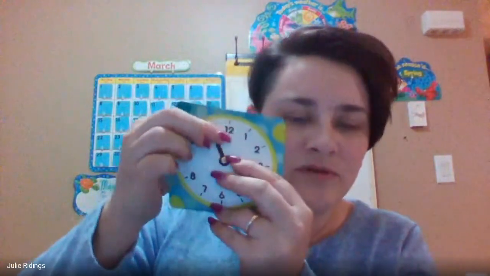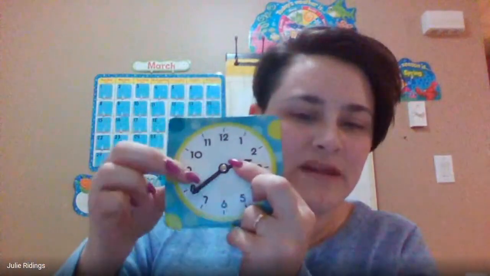But if our minute hand is down on the 6, and our hour hand is in the middle, between 3 and 4, we say 3:30 because 5, 10, 15, 20, 25, 30. And we go with the hour before, 3:30.